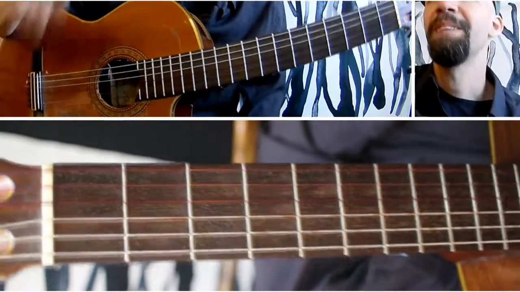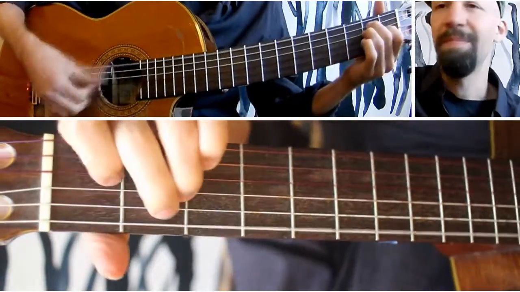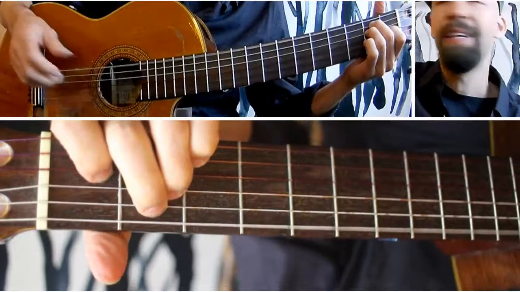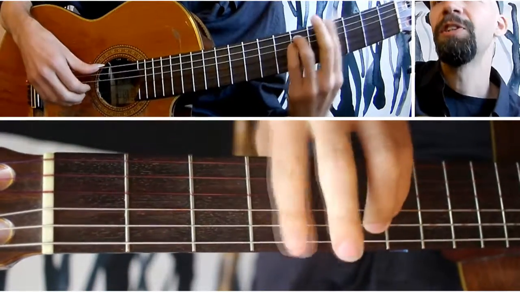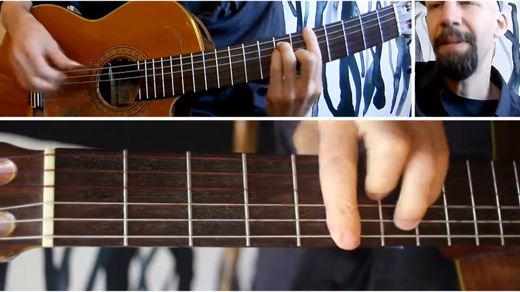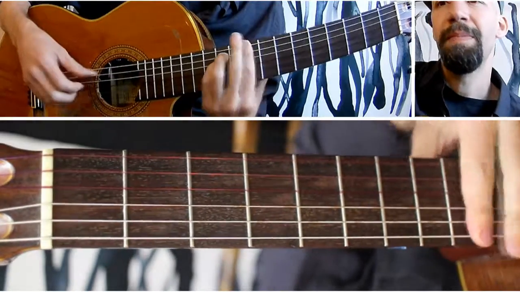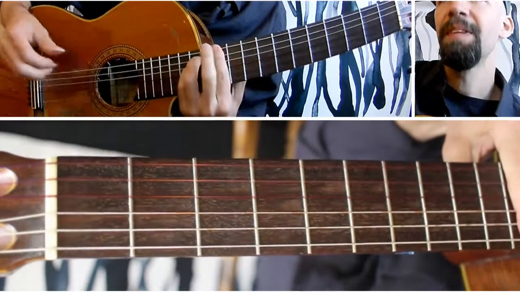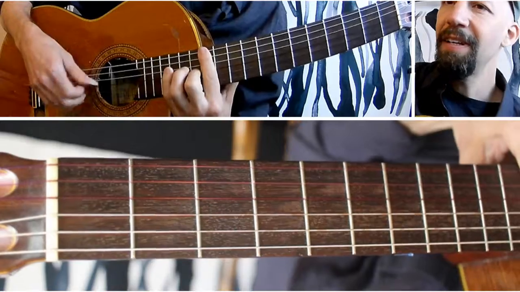That's the way it is. So in the key of E, there's E major, F sharp minor, G sharp minor, A major, B major, C sharp minor, D sharp minor, and E major.